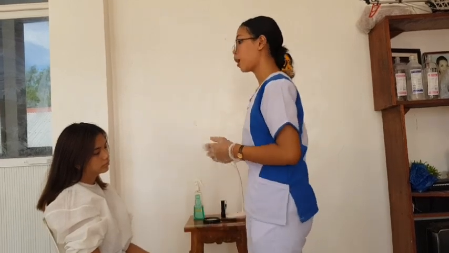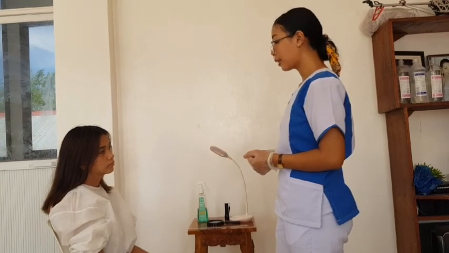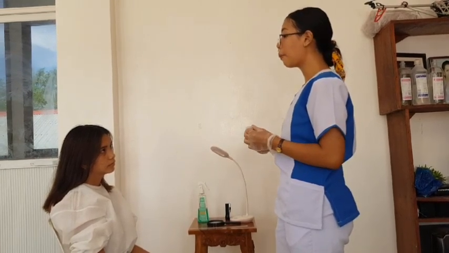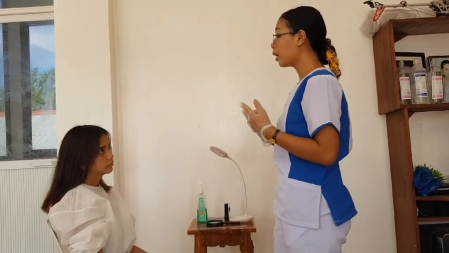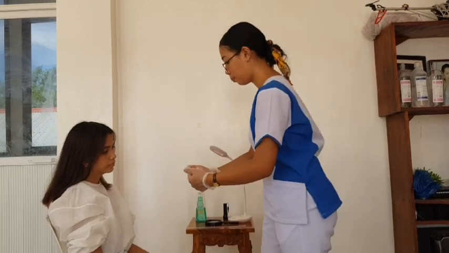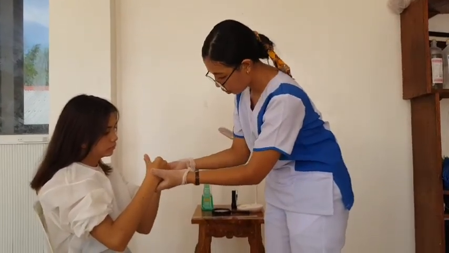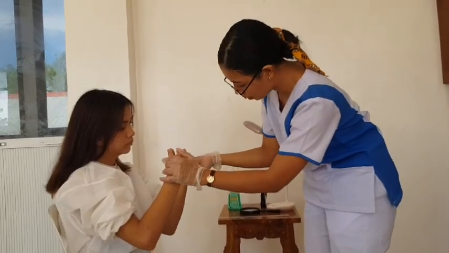So, okay. I observe that your nails are quite groomed and clean, and they are attached, with no lifting or loosening of the tissue on our nails, no? So, next, I will inspect the shape of your nails. So, ma'am, can you please do this? To inspect the shape of your nails.